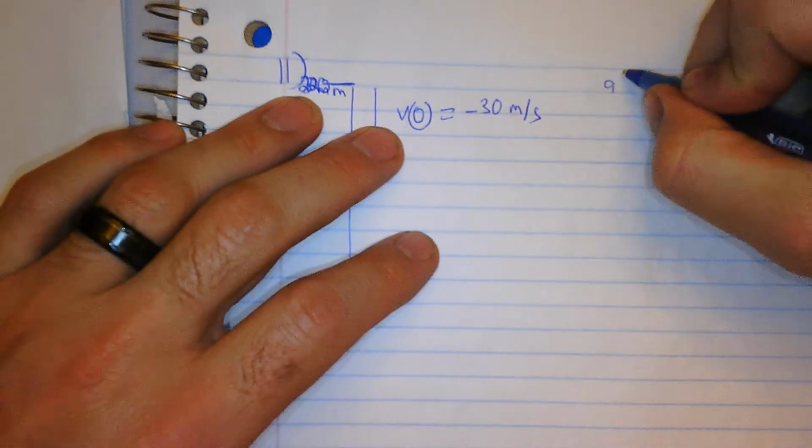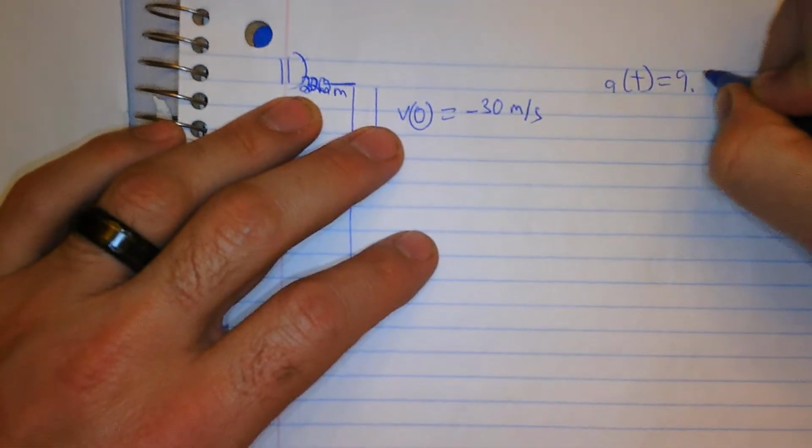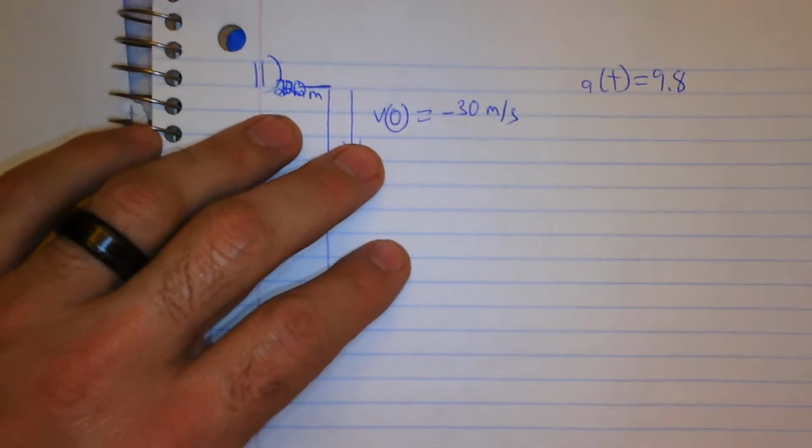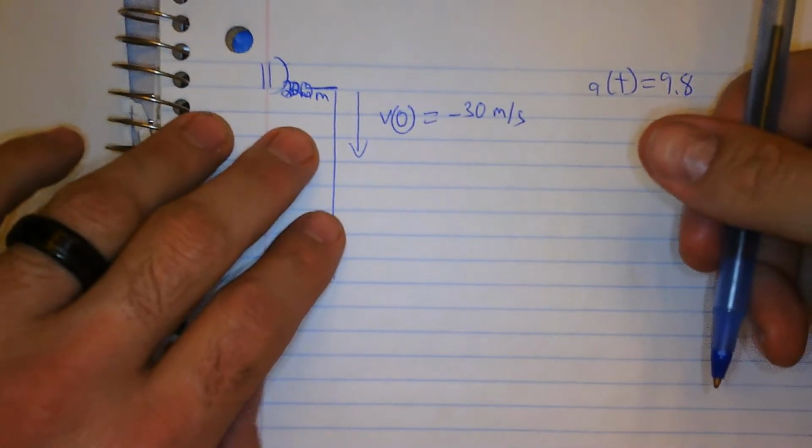Well, you can say it's thrown down at 30 meters per second, or that it's got a velocity of negative 30. By convention, up is positive, down is negative, right? All right, and we know acceleration due to gravity is 9.8 meters per second squared. We're supposed to develop velocity and position functions. All right, you know how to do this. We write down everything we know. We know that a of t is equal to 9.8. That's my acceleration function, because this is a gravity situation.